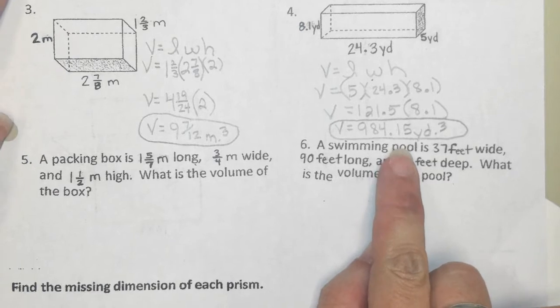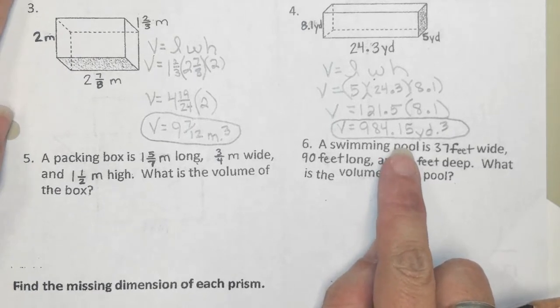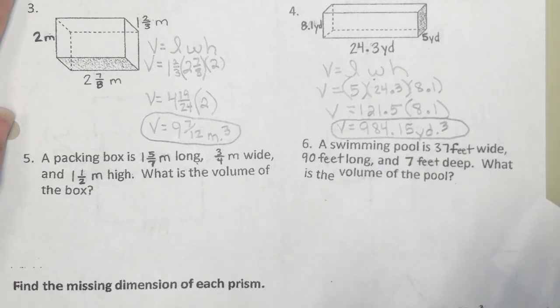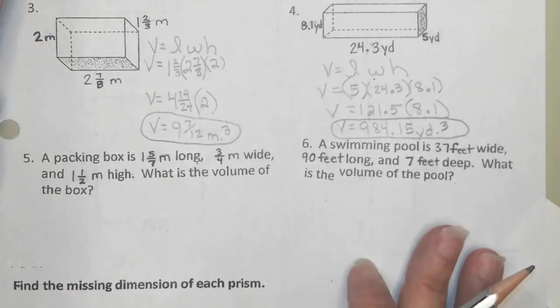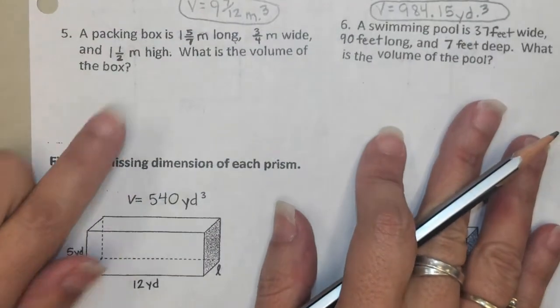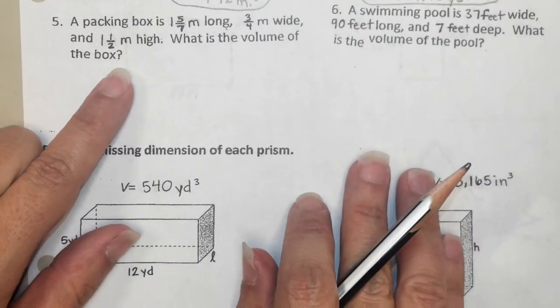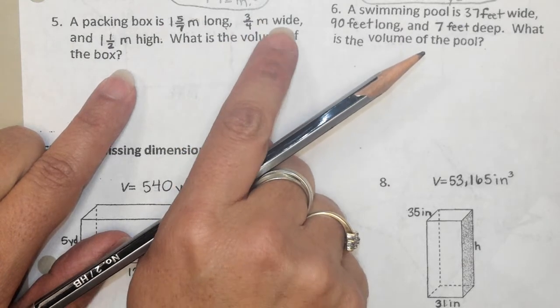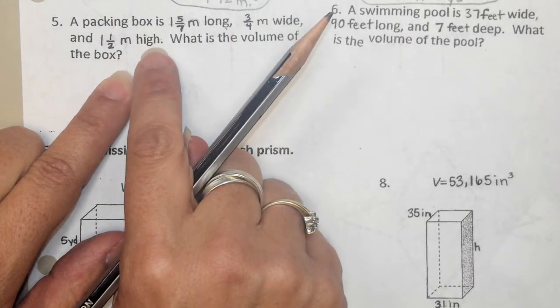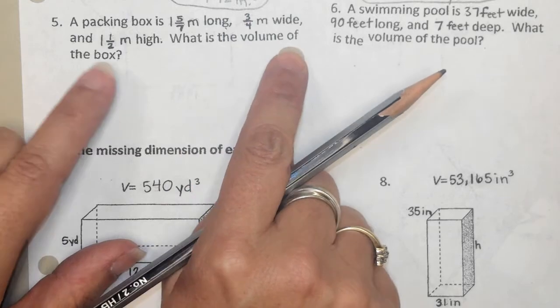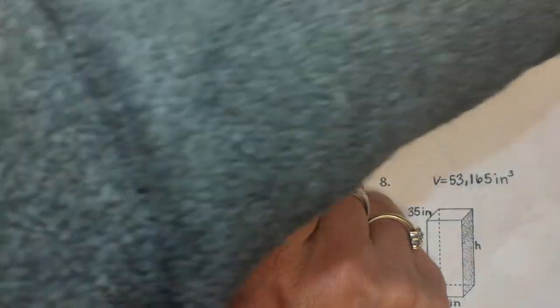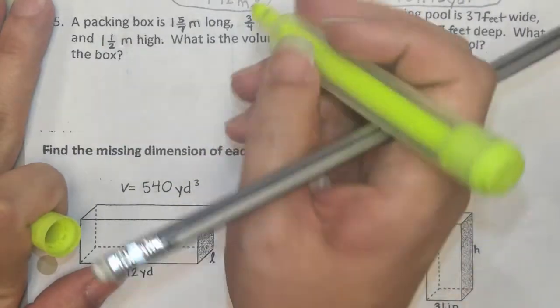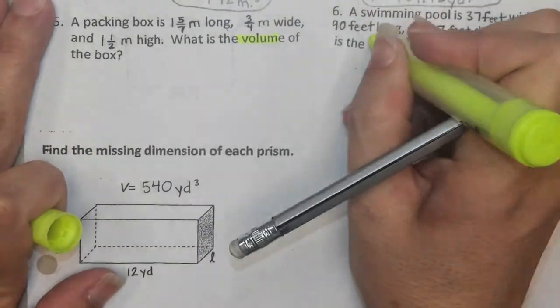Okay. So those are volume questions that they give you the cute picture. Now, you can't let words scare you, okay? I know it's math class, but here we go. Look at what they're asking on 5 and 6. It says a package box is 1 5/7 meters long, 3/4 meters wide, and 1.5 meters high. What is the volume of the box? Listen, volume, same thing. There's your question. I'll go ahead and highlight it over here.